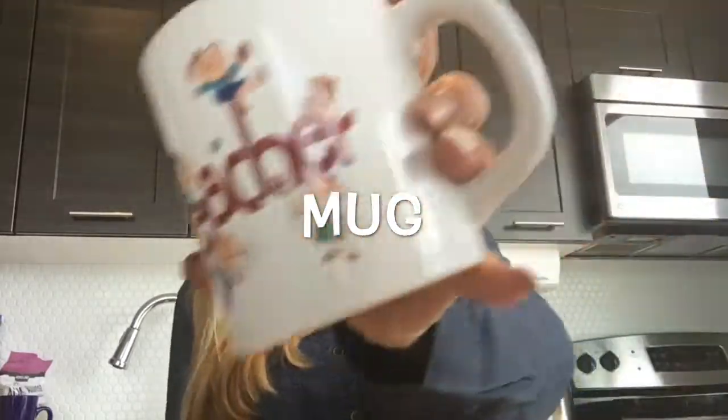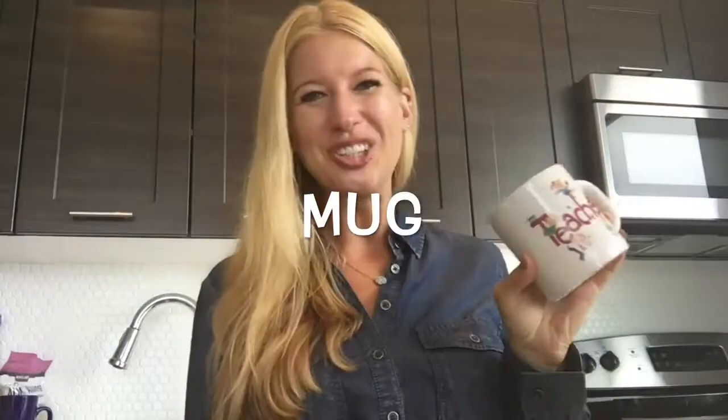Okay, so now we have different things we use for drinking. So this here is a mug, and it's my teacher mug. It says teacher on it, and this is what I use to put coffee, tea. We put things that are hot in here because it's a mug, M-U-G, mug. I love my teacher mug. Do you have a favorite mug?